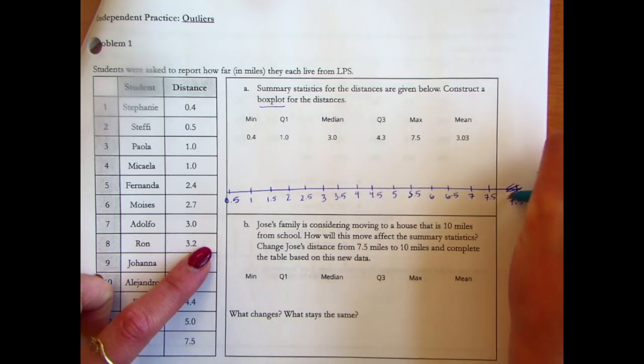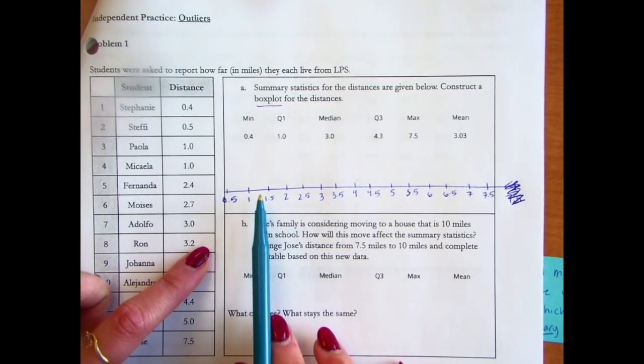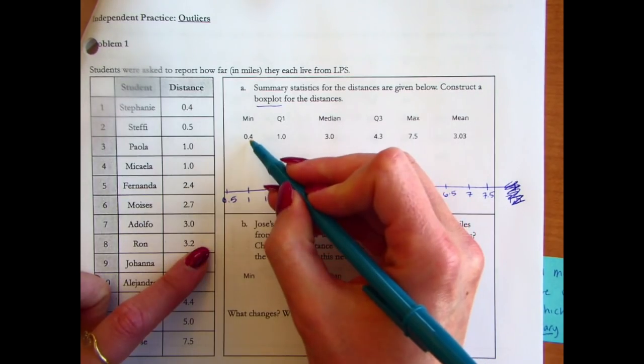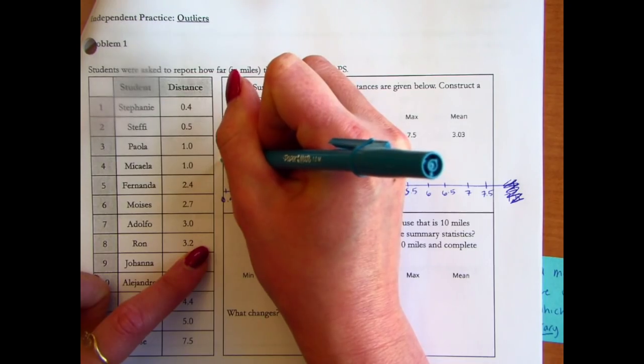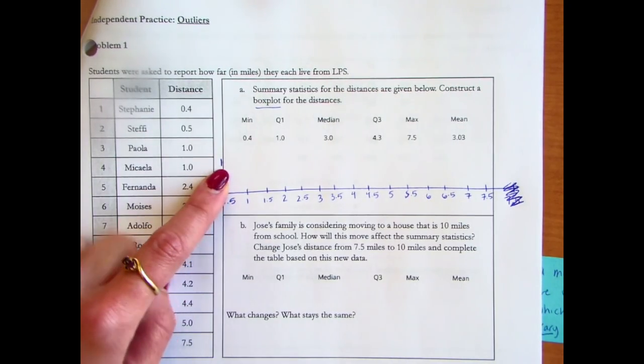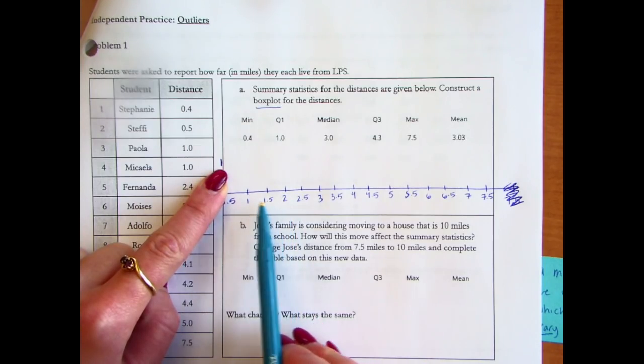My Q1 happens at 1. My median happens at 3. And my Q3 happens at 4.3. So there's my box.